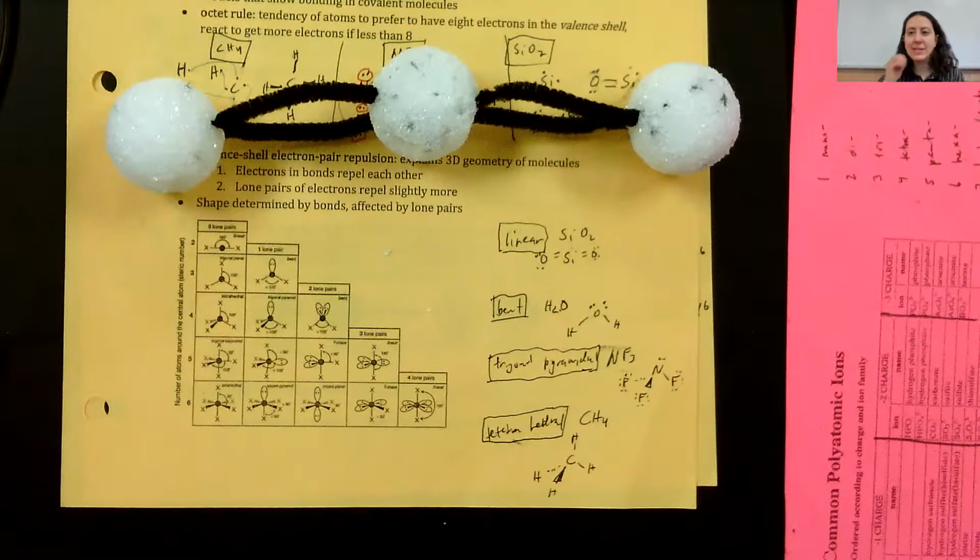The other thing that can come up sometimes is the bond angle. Now the bond angle is the angle between these bonds. Let me see if I can see where it's written. It's a very bizarre number.